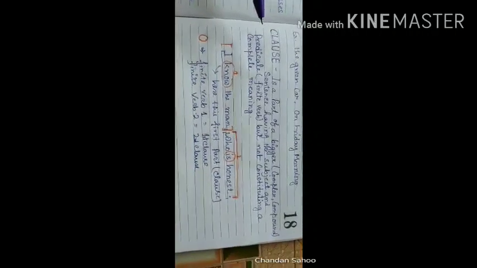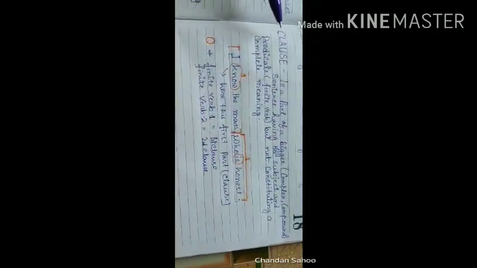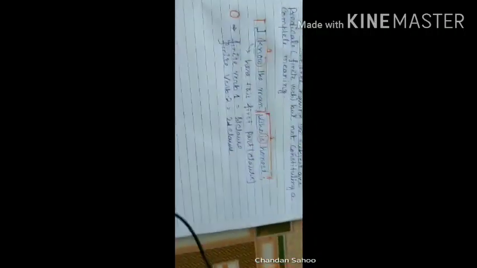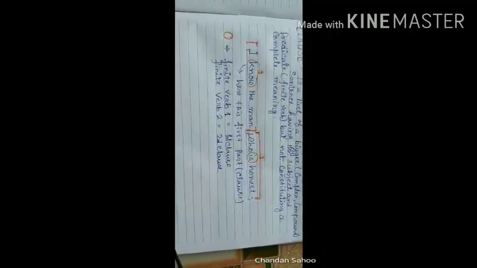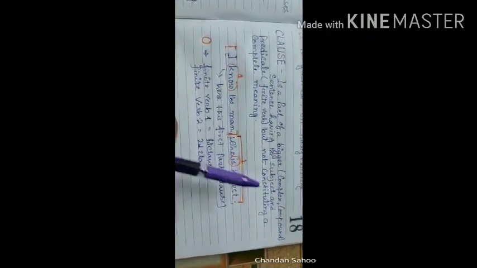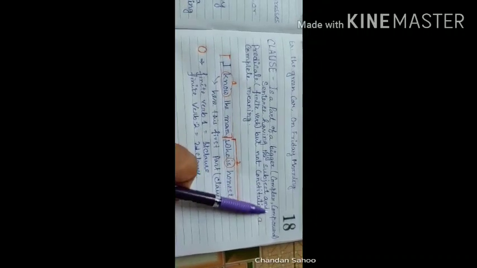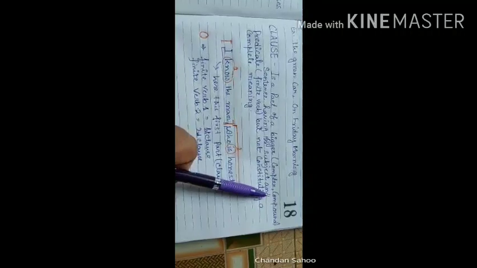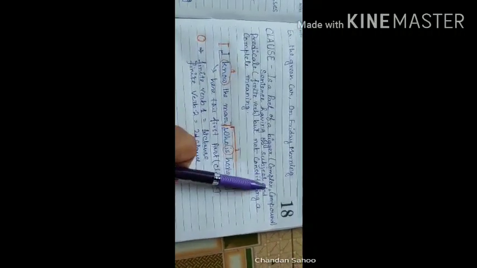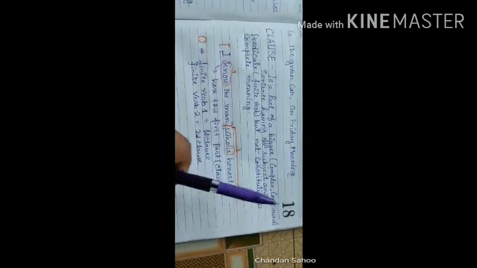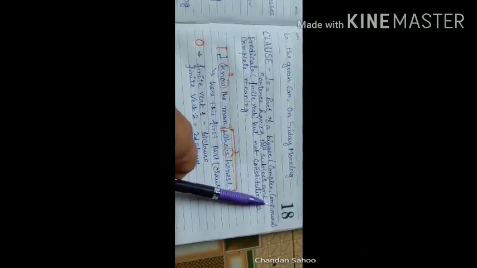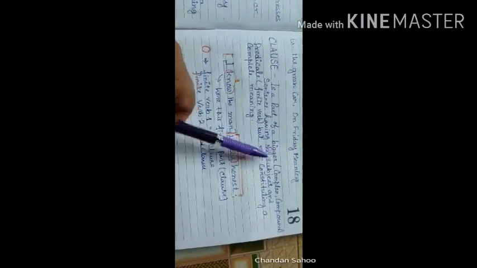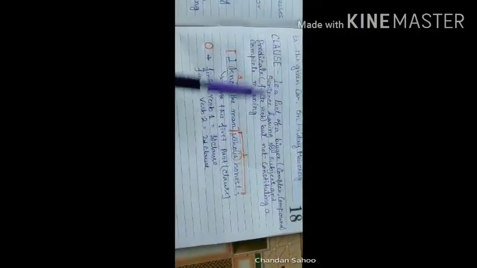Now we can proceed to the clause. What do you mean by clause? A clause is a part of a bigger sentence. Bigger means a complex or compound sentence. If we classify sentences by their types, there are simple sentences, complex sentences and compound sentences. So complex and compound sentences are known as bigger sentences. So a clause is a part of a bigger sentence having a subject and predicate.